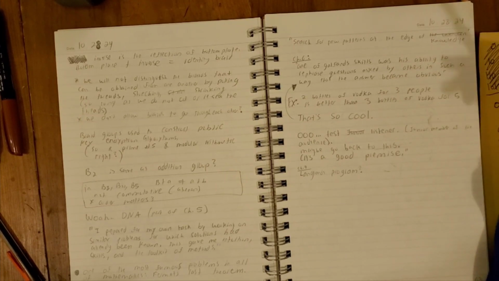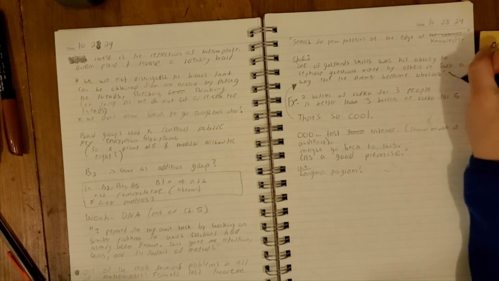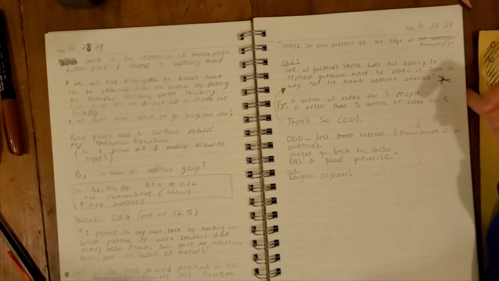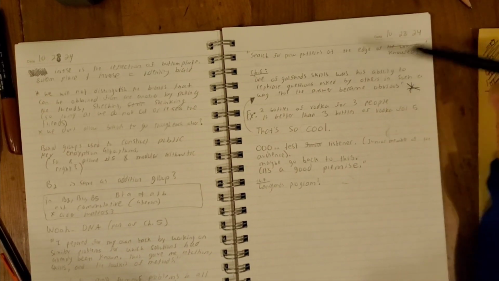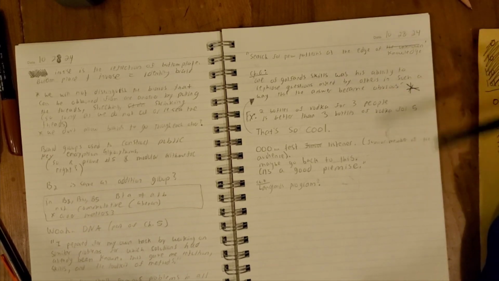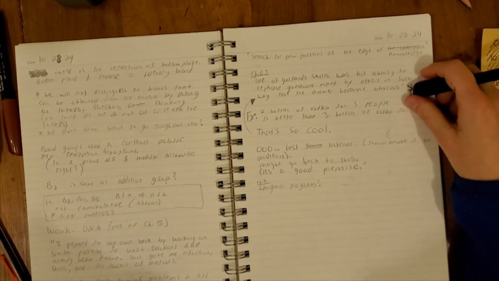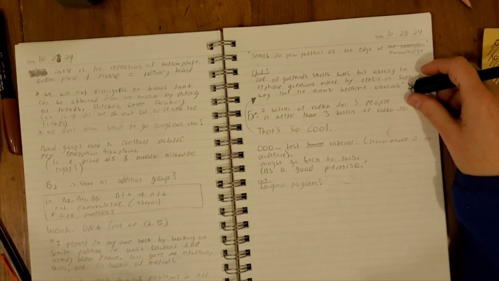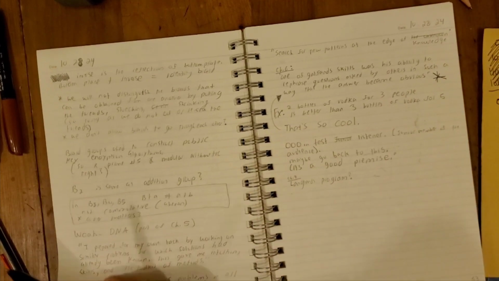And so how do you get that? How do you get that ability to rephrase questions in such a way that the answer is obvious? I'd like to know. I would like to know.